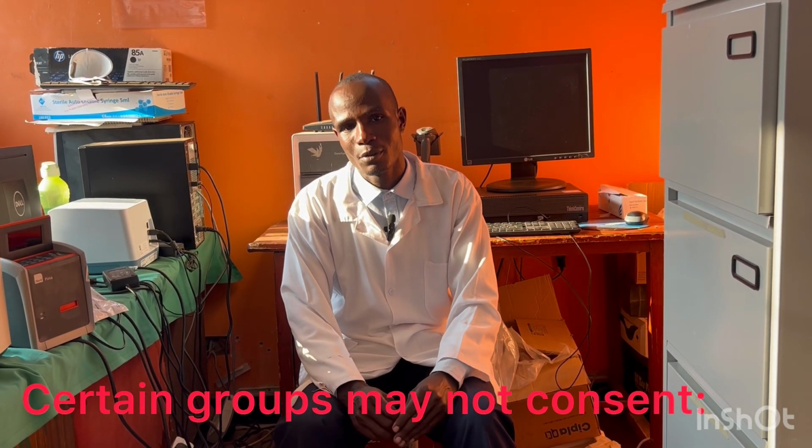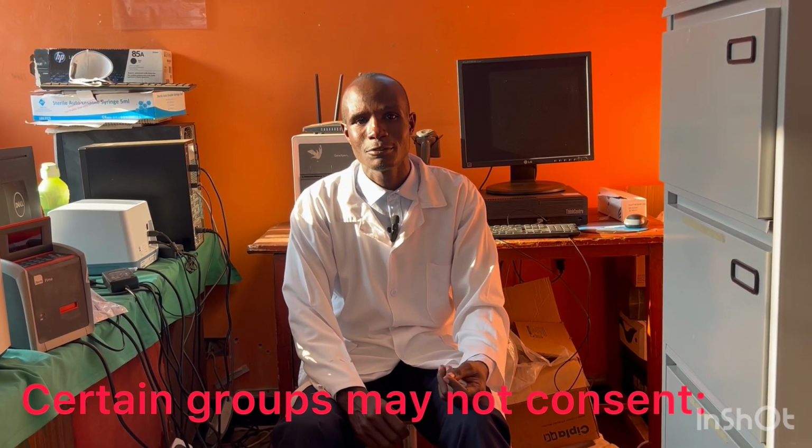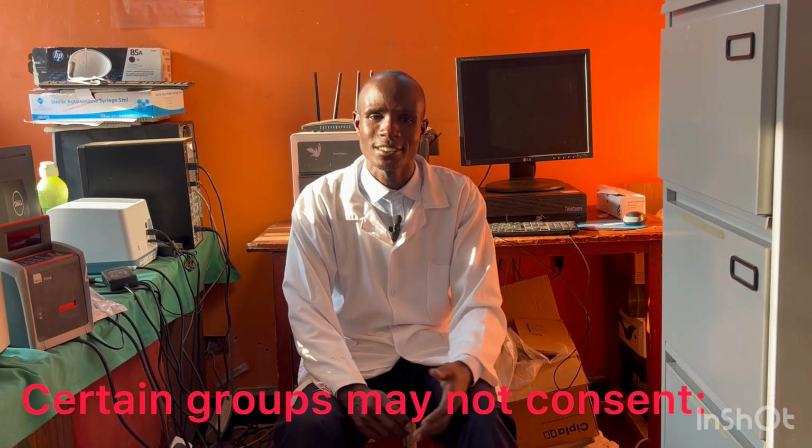However, there are certain groups of people whereby consent will not be required for an HIV test to be done.